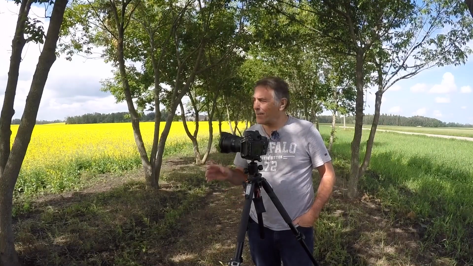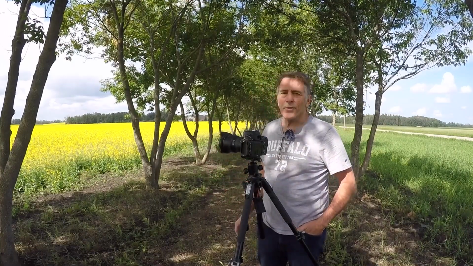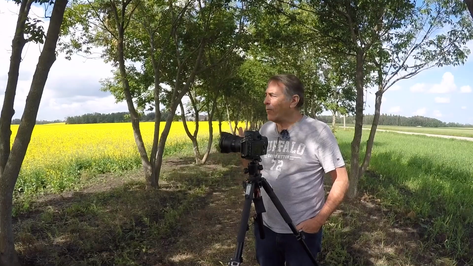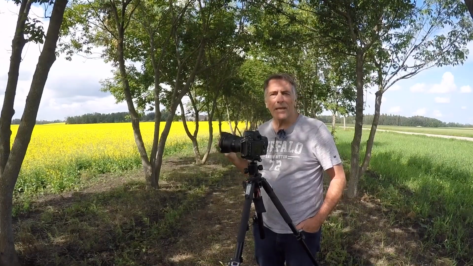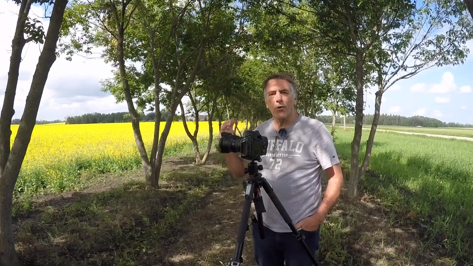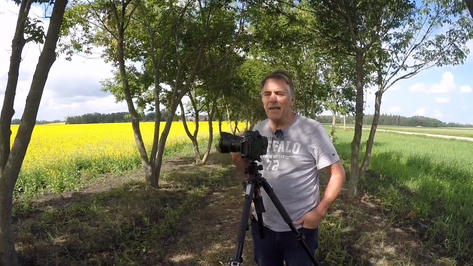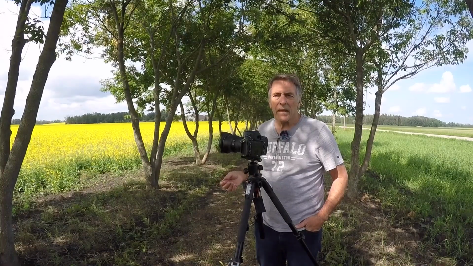I'm Bruce Patterson. Today I'm set up here in front of this canola field and I want to take one photo. And while I'm taking that photo, I'm going to run through all my camera settings, why they're set the way they are, and how I'm taking this picture.